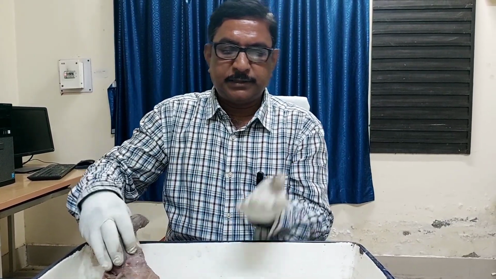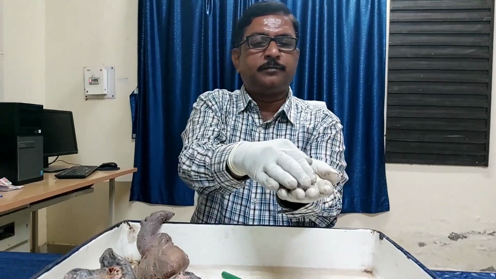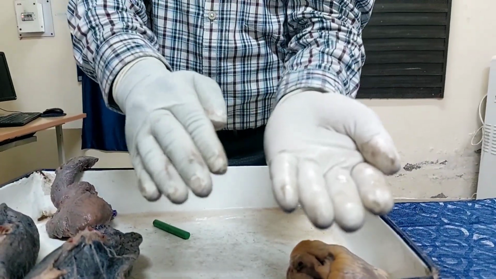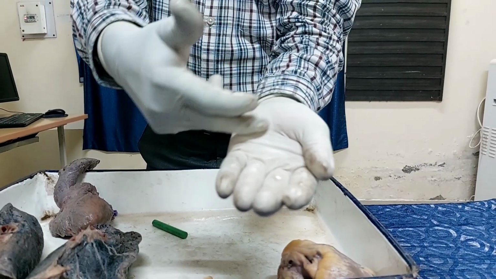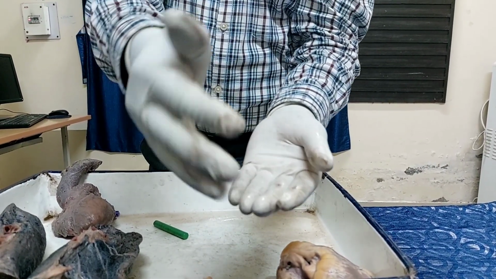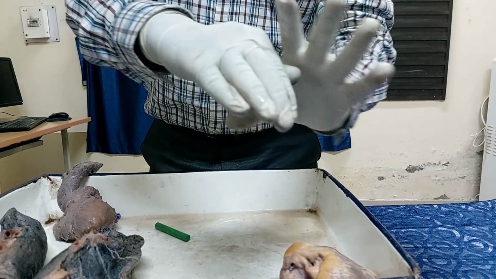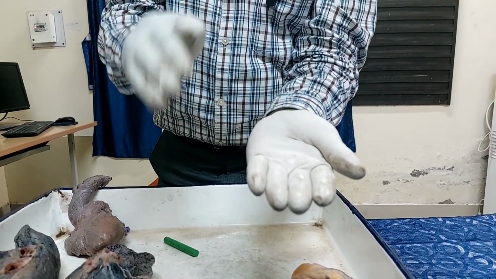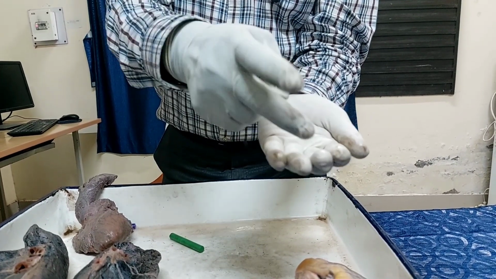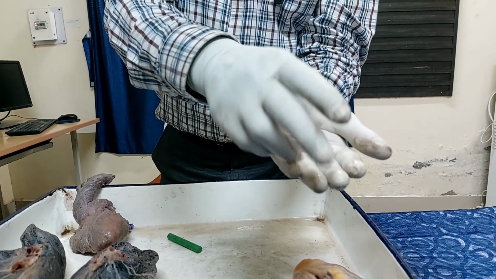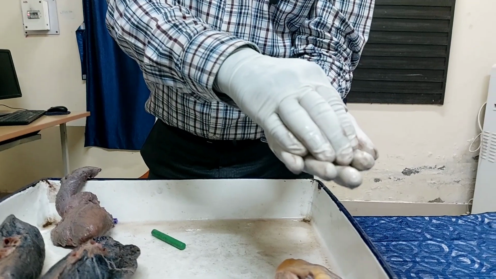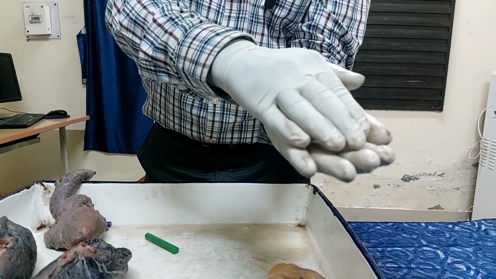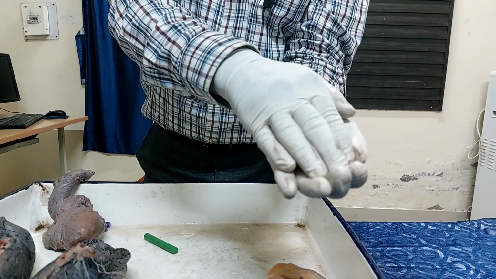To remember this, if I show you this, this is my left hand, which is the left atrium and left ventricle, and my right hand is the right atrium and right ventricle. I am keeping my right hand on the left hand, but the finger of the left hand is outside. So this is the apex, this is the left ventricle. So apex is formed only by the left ventricle.